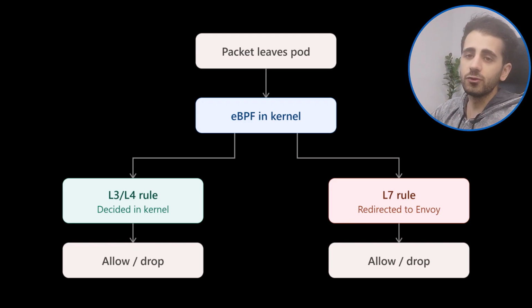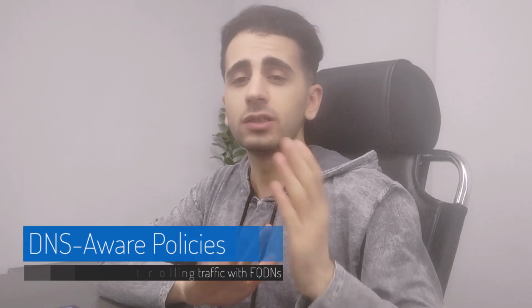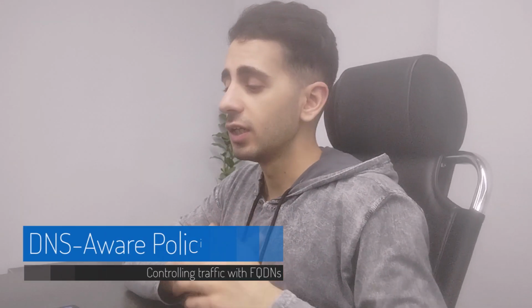That's it. Enough for theory, right? Now let's see what this looks like in action. Now that we understand the difference between Kubernetes Network Policy and Cilium Network Policies, let's see it in action and see what Cilium adds in practice.